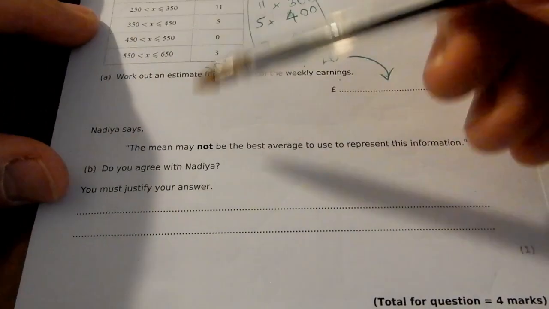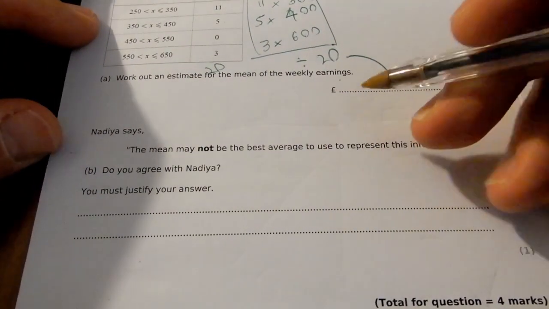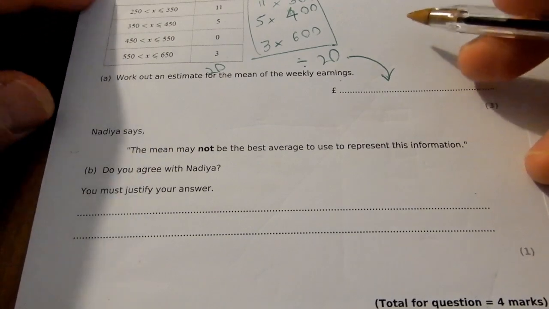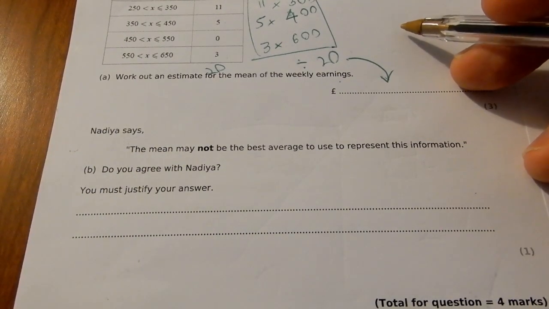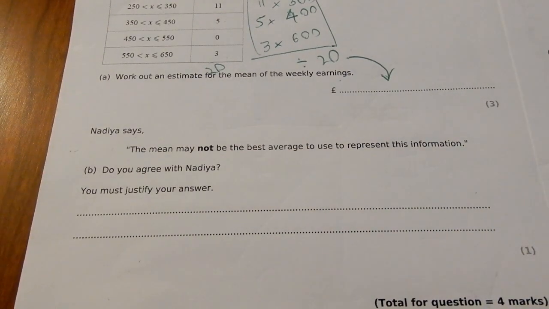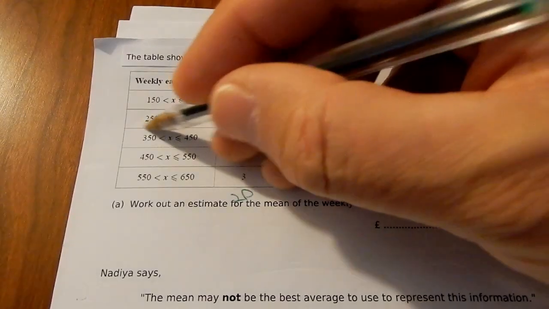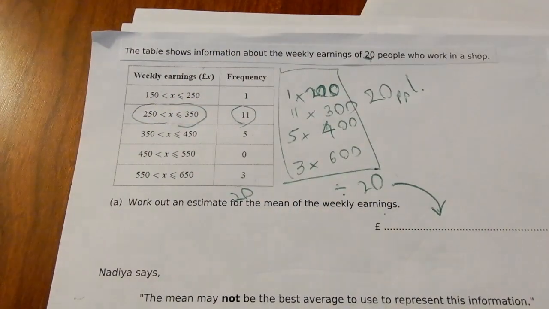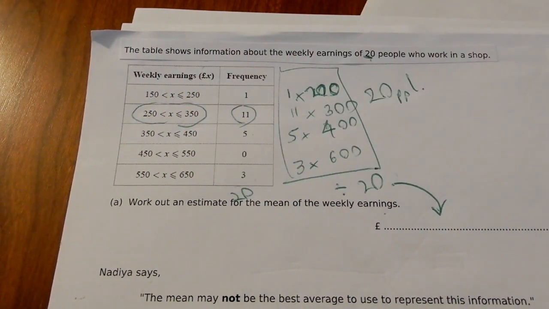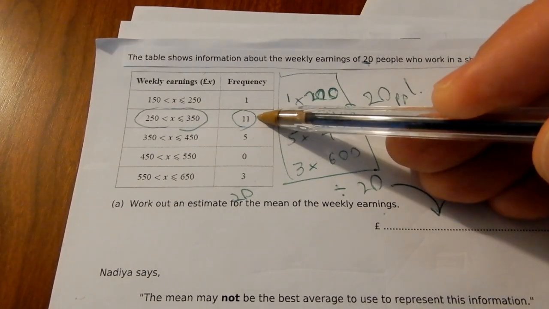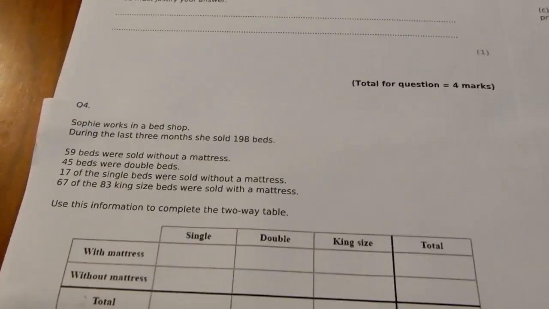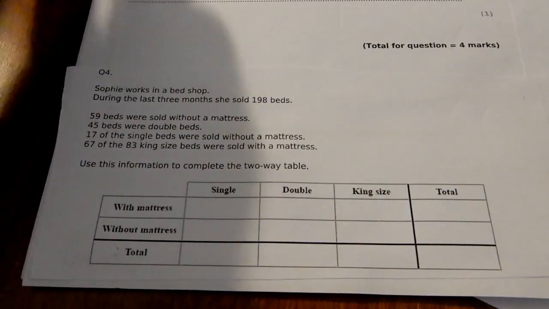Naya says, the mean may not be the best average to use to represent the information. Do you agree with Naida? Yes. The mode is the best way of doing these wages because most people get between there and there. So if you want to find out how much money people have, mode is much more important. Find out whether or not they can afford to go out for a Christmas meal.